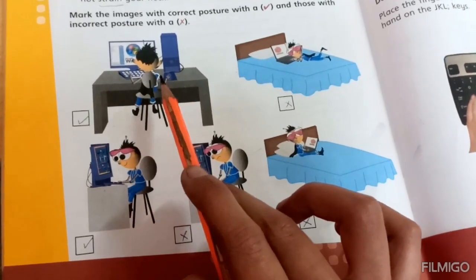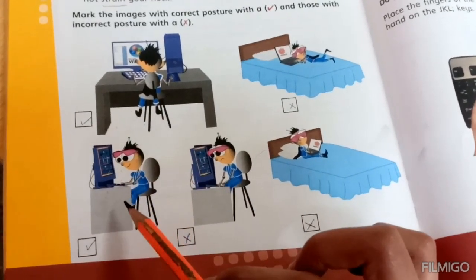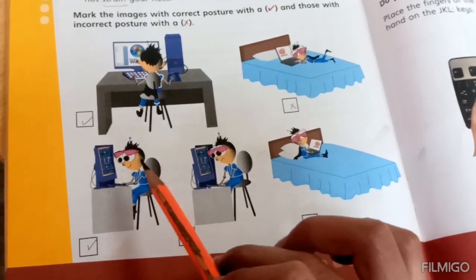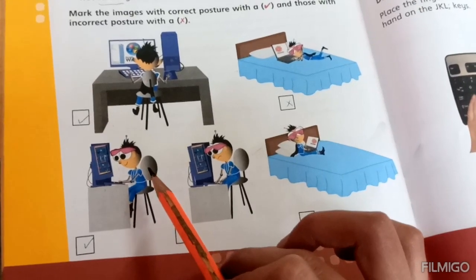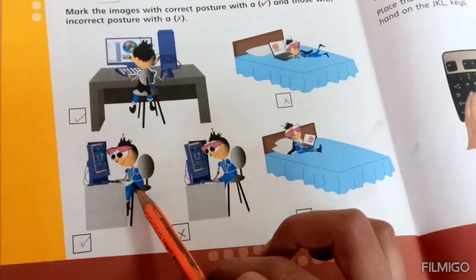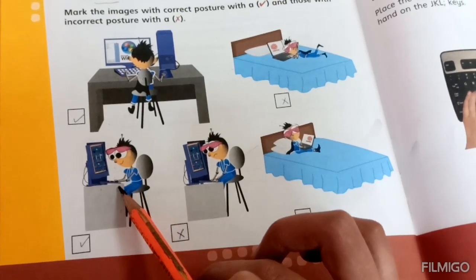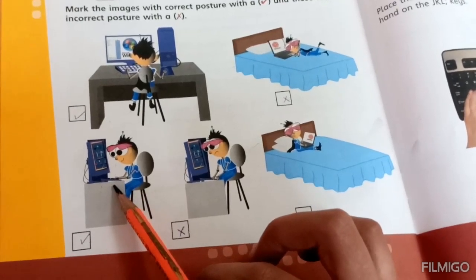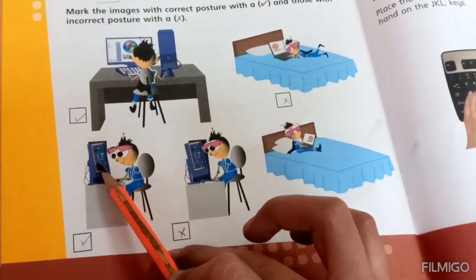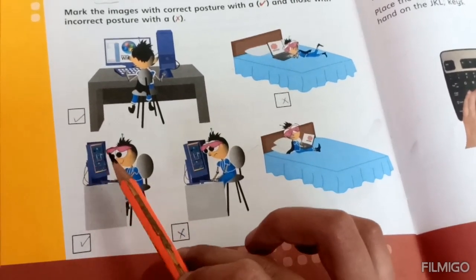Yes, very good. This is also the correct posture because here Wiz also sits straight on a comfortable chair. His elbows are at the same level as the keyboard, and his eyes are at the top of the monitor. Yes, very good.